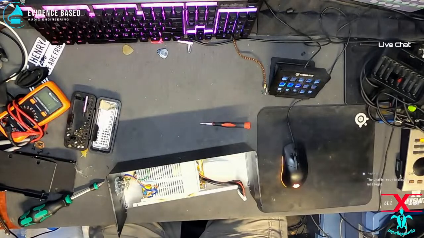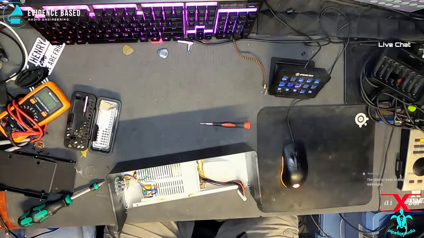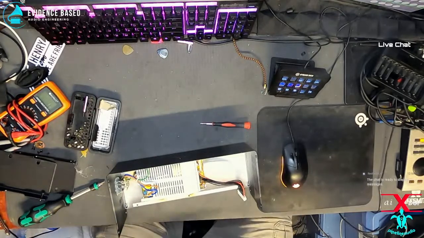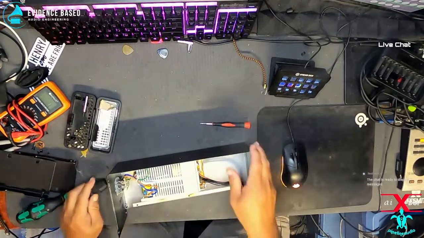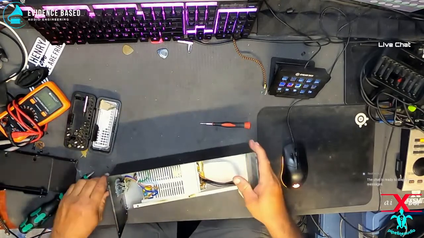All right, so I need a bucket of water to put my feet in while I'm doing this. Electricity terrifies me. Electronics not too bad, but power supplies. Eesh. All right.